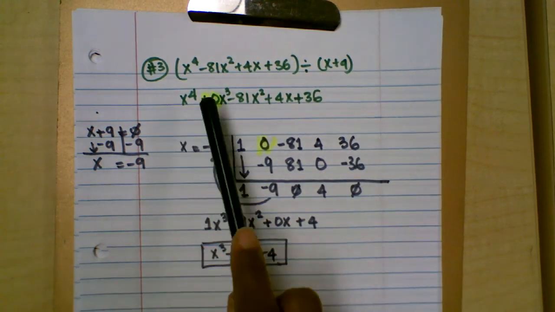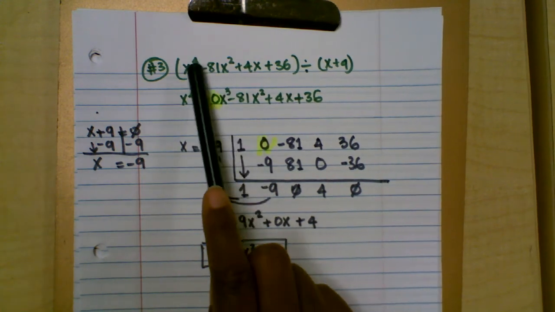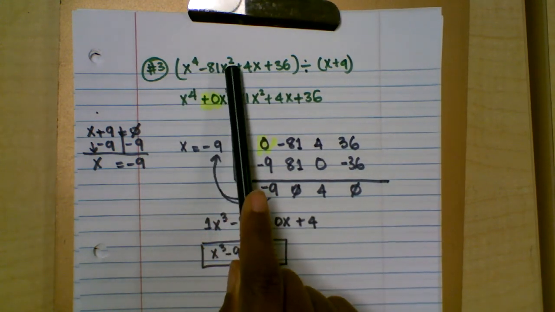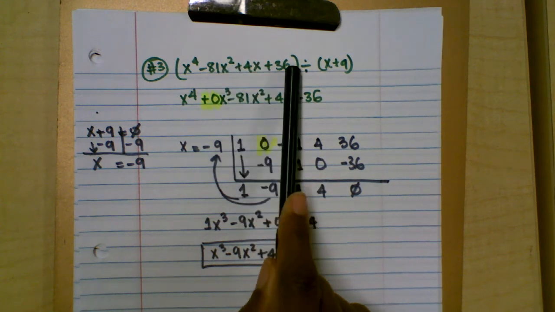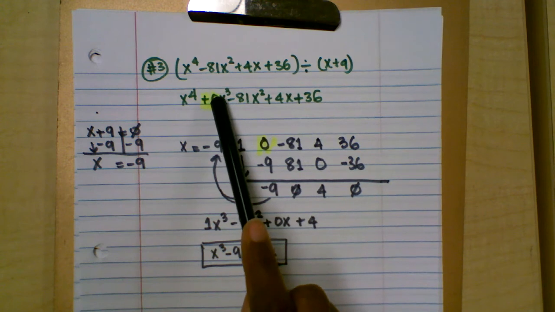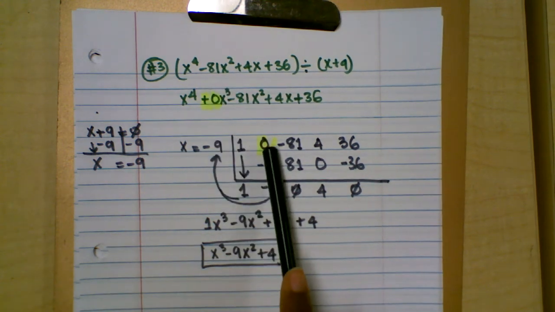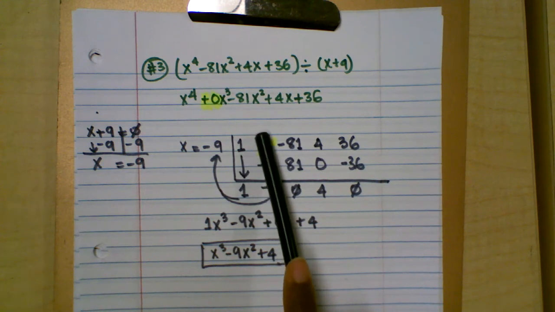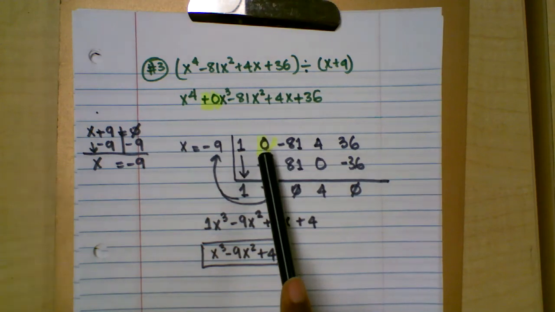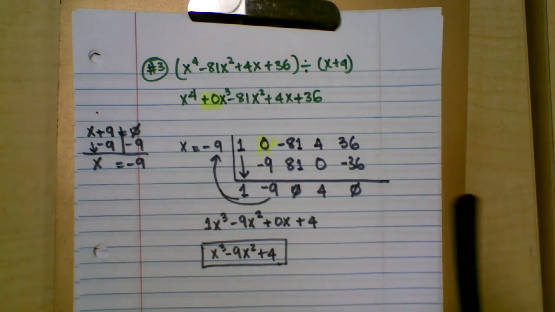So let's go back to the numerator, the polynomial. You see the exponent of 4, and then you go down directly to 2, 1, and 0 on the exponent of the variable x. Which tells me that there is a missing power, which is x cubed. So I use 0 as a placeholder. Always use 0 for the coefficient of a missing power. So I use 0, and then I use synthetic division.